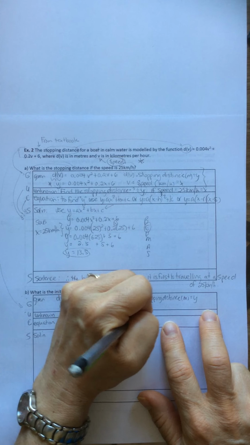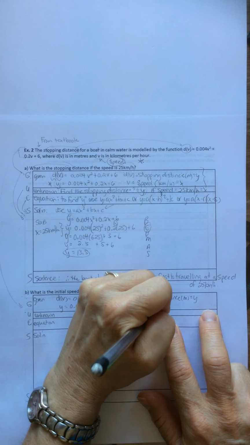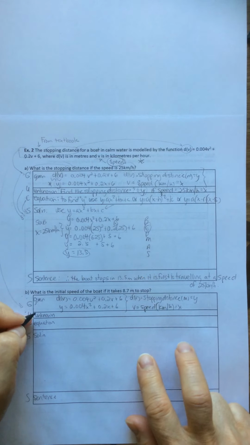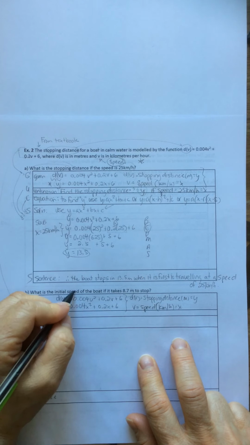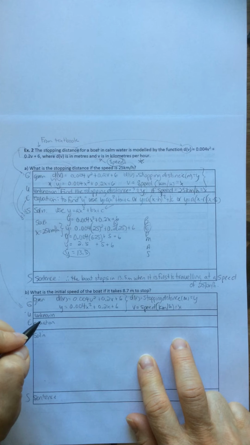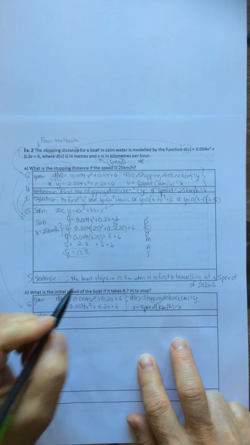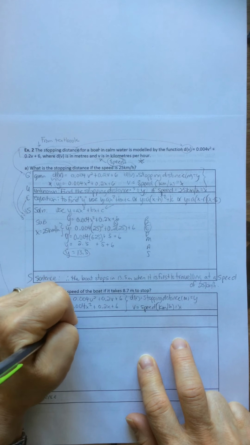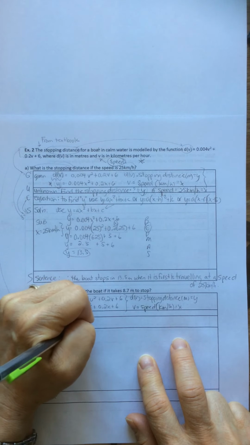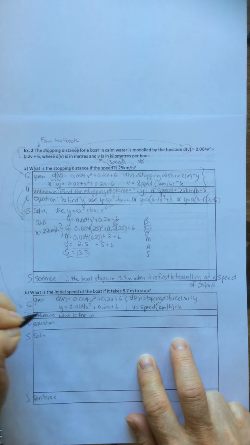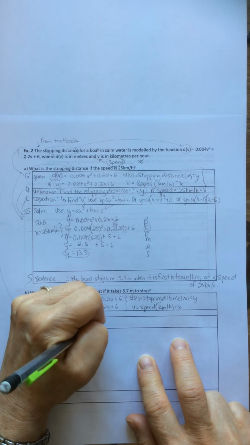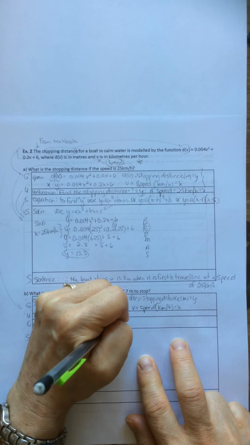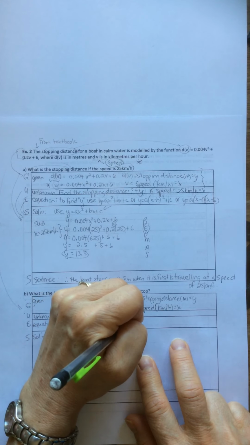And then speed is kilometers per hour. All right, what's unknown? So what is the initial speed of the boat?